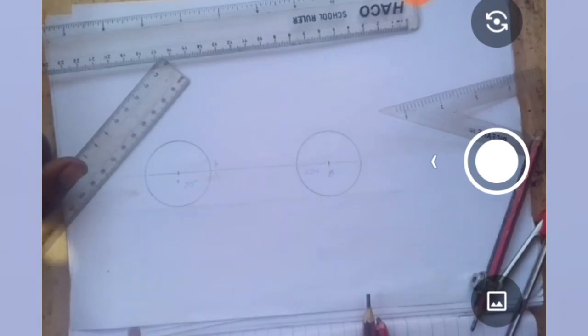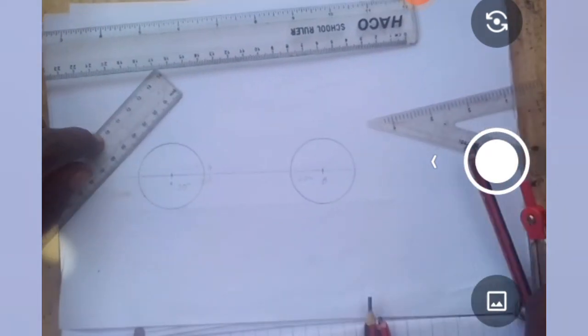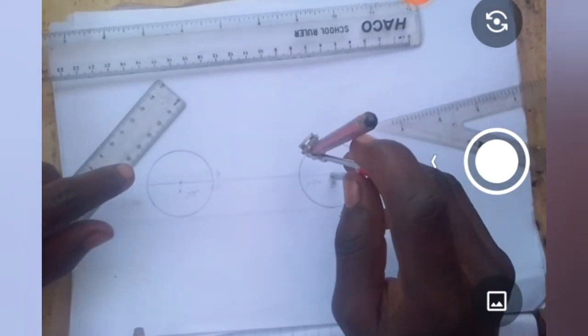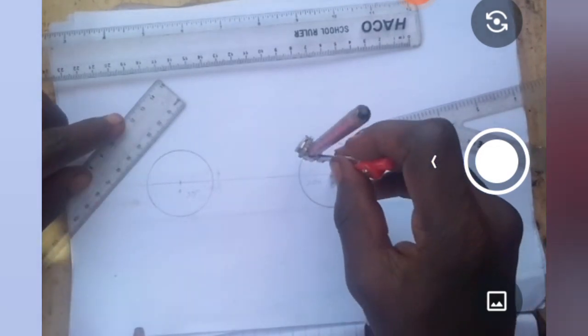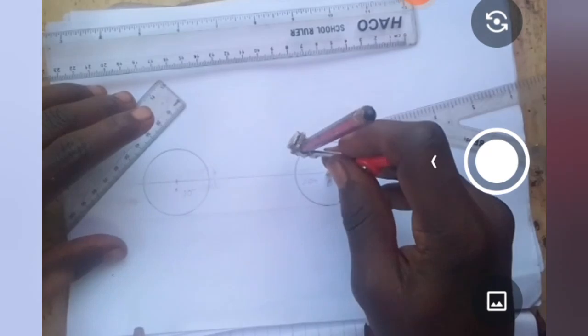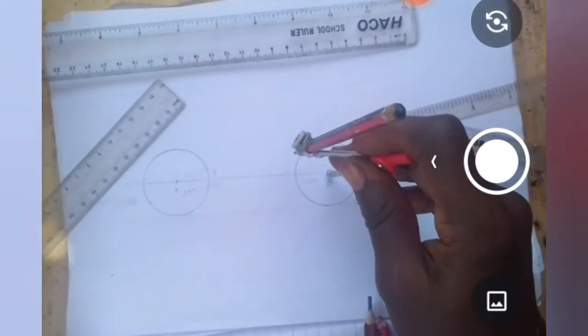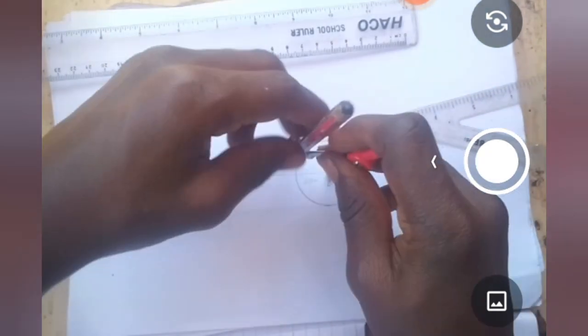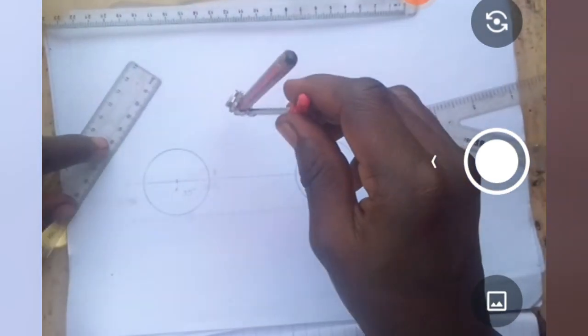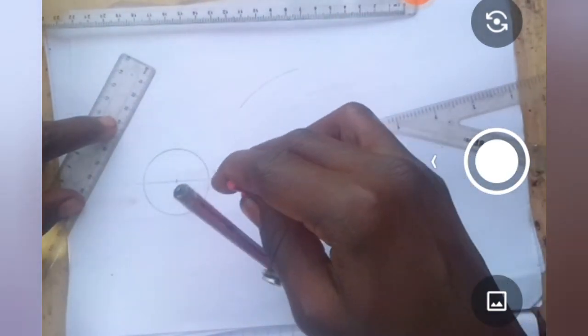So get your compass. After getting your compass, put it at point B, and then draw arcs up and down. Have to make it a little bit longer, arcs up and down.